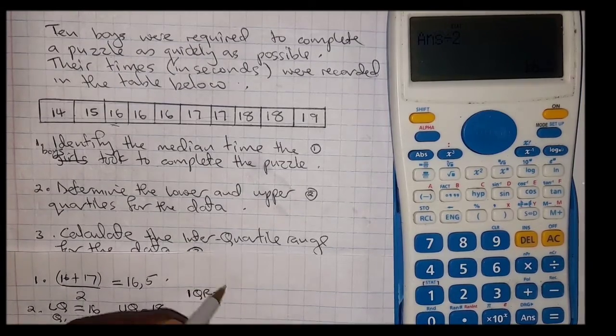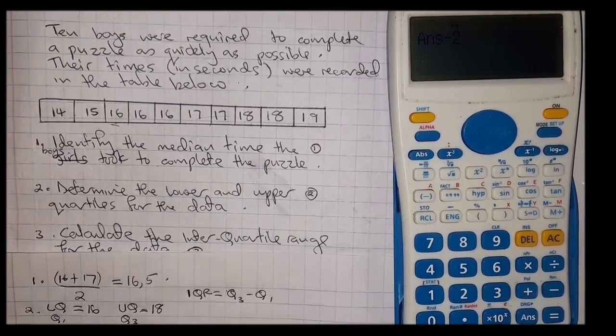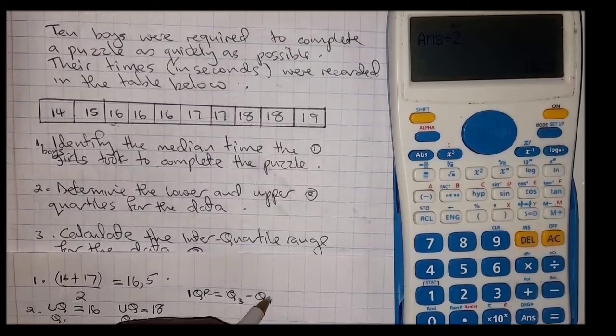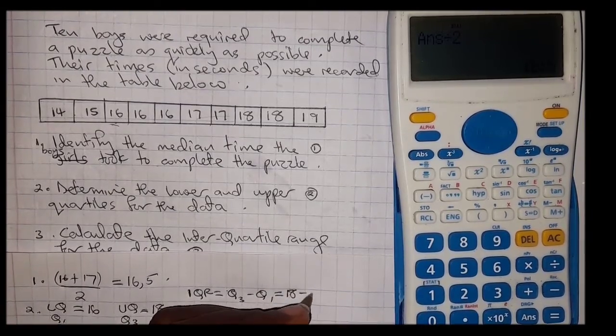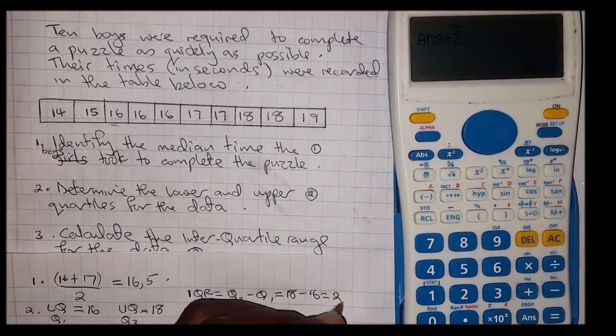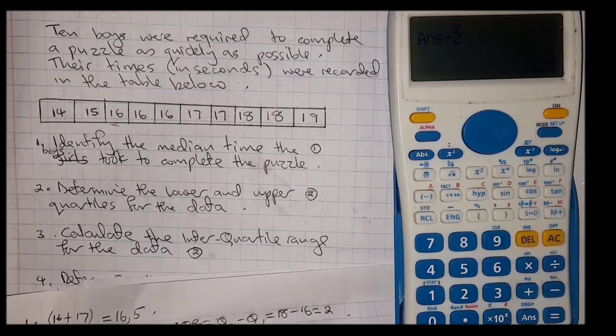Interquartile range is equal to Q3 minus Q1, that is upper quartile minus lower quartile. That is 18 minus 16, which is equal to 2. So our interquartile range is 2.